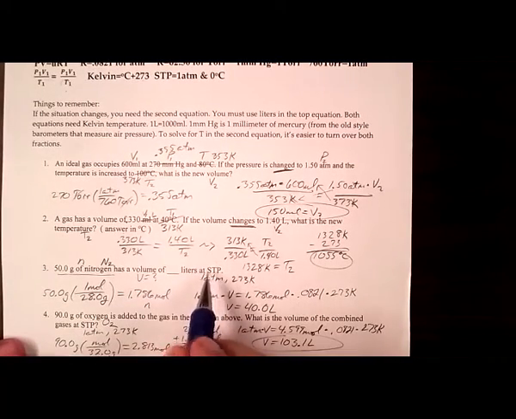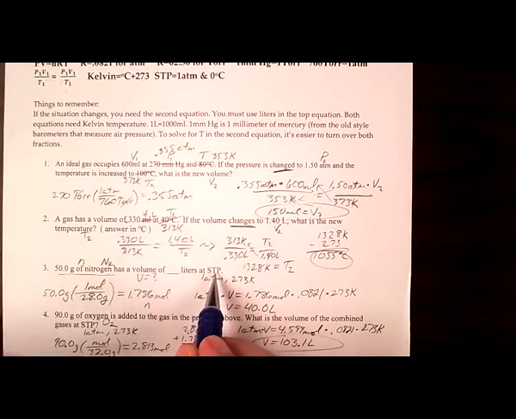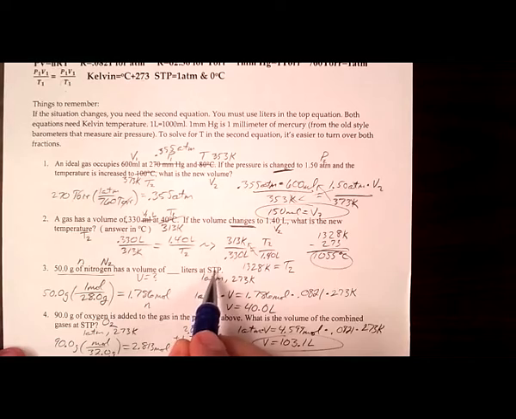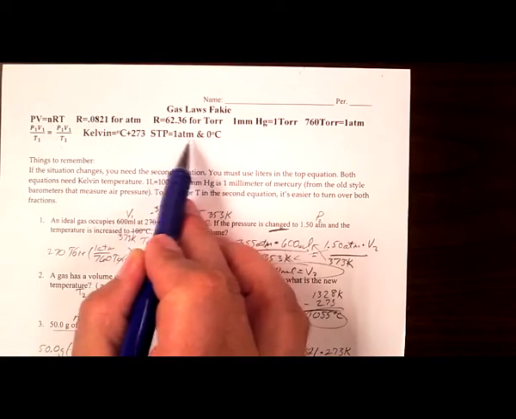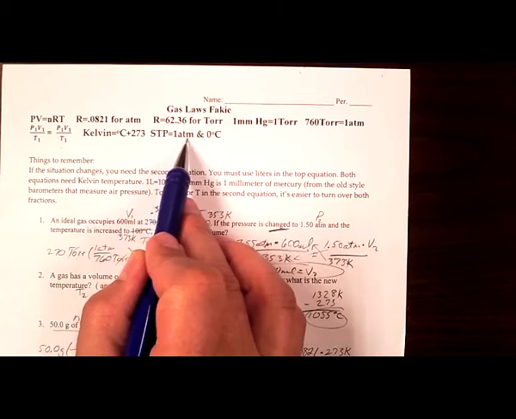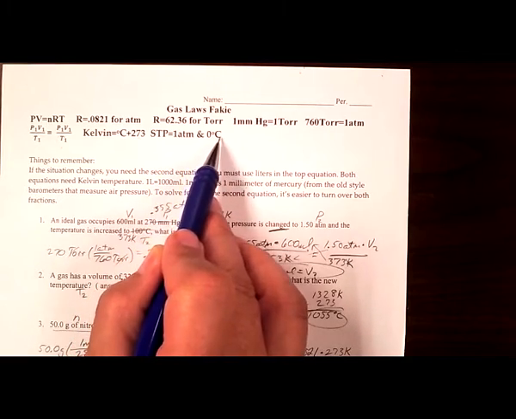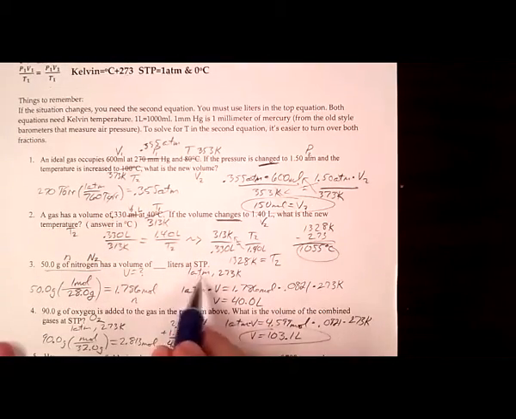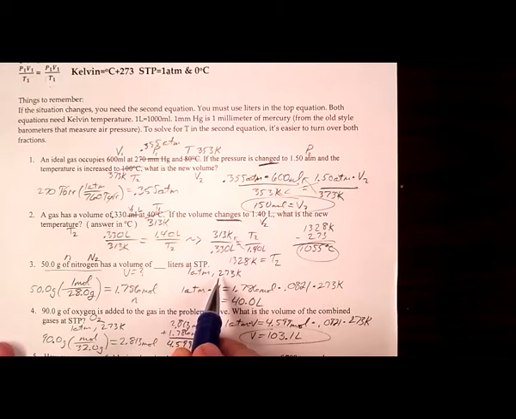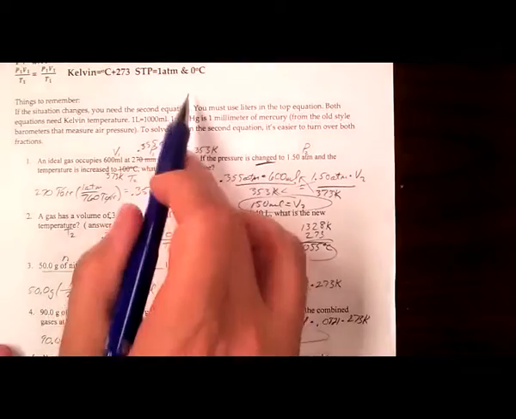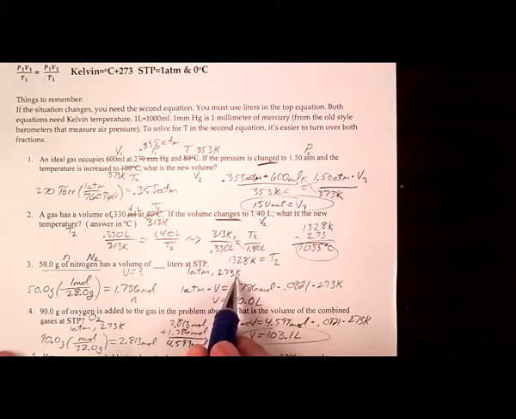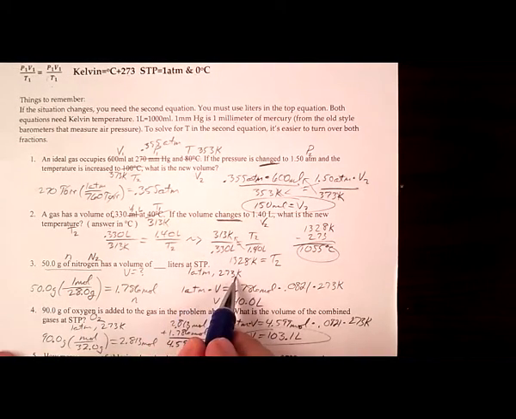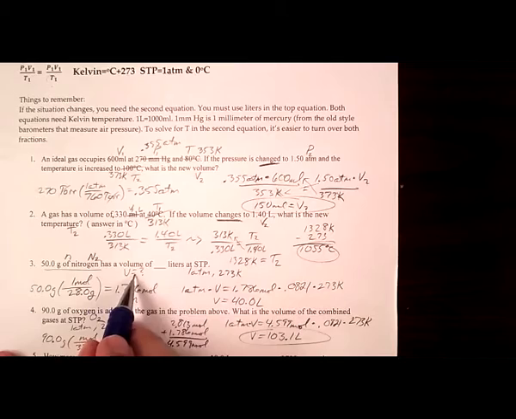Well, then some kid says, but I don't have any temperature or pressure. Well, we do, because we have standard temperature and pressure, and we're told what this is up here. So they're kind of yelling at us, hey, it's 1 atmosphere and 0 degrees Celsius. Oh, 1 atmosphere and, but I know I have to use Kelvin. So I'll add 273 to my 0 Celsius, and I'll get 273 Kelvin. So that's my pressure. That's my temperature. What's the volume? I don't know.